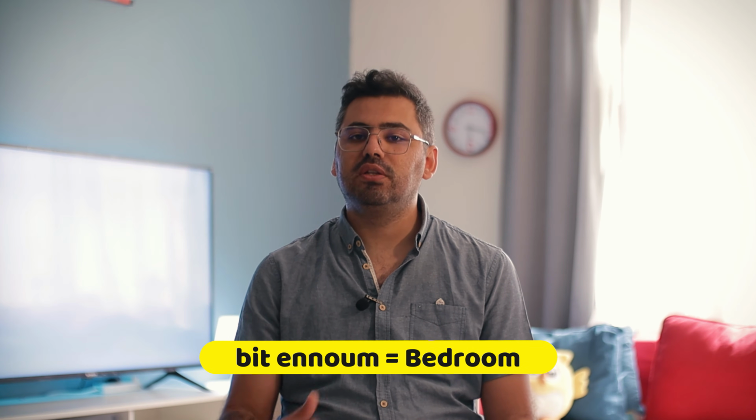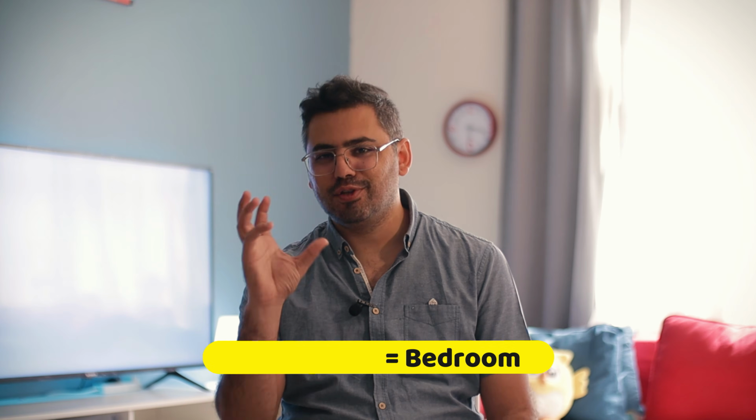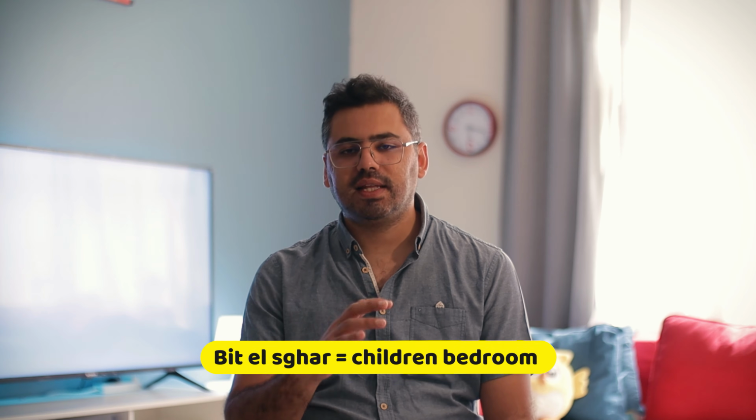Okay, bedroom in Tunisian dialects means بيت النوم, bedroom. It sounds almost the same, but it's not the same. بيت النوم, bedroom. Child's bedroom in Tunisian we call it بيت الصغار. It's exactly translating the words to Arabic or Tunisian. بيت الصغار or child's bedroom. Very similar to English and French.